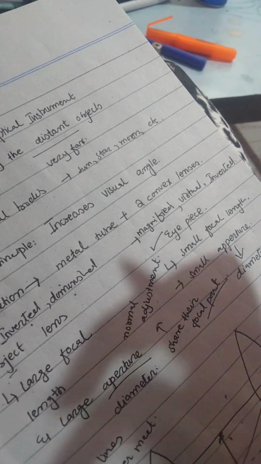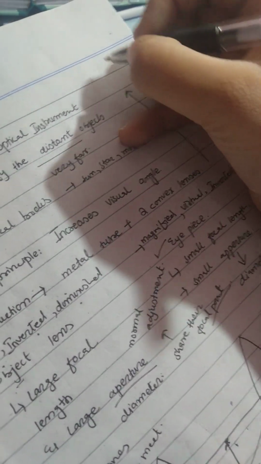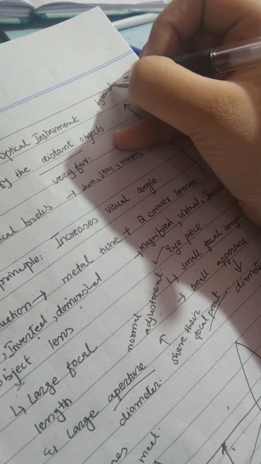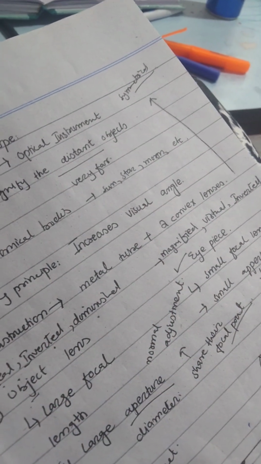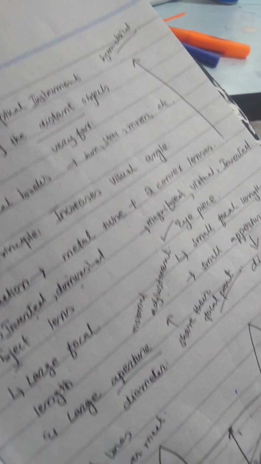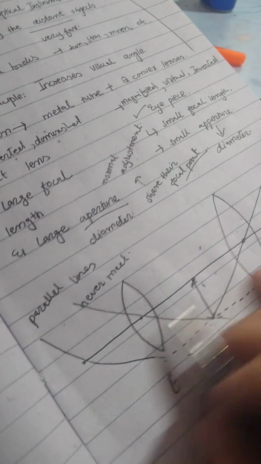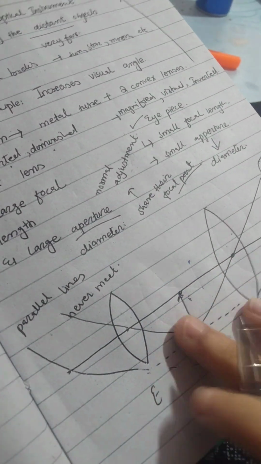Because the object is symmetrical, it won't get affected whether the image is inverted or erect, right? So this is the working of both lenses.